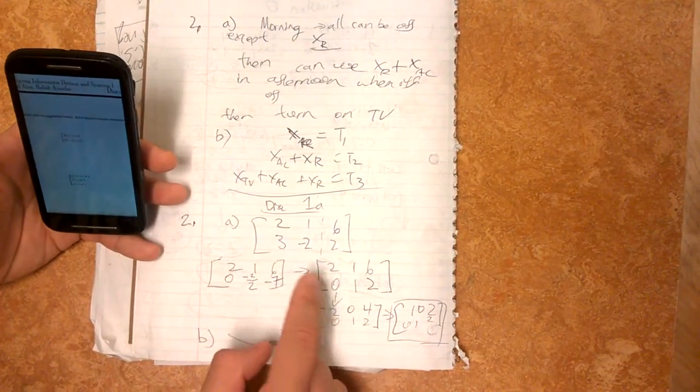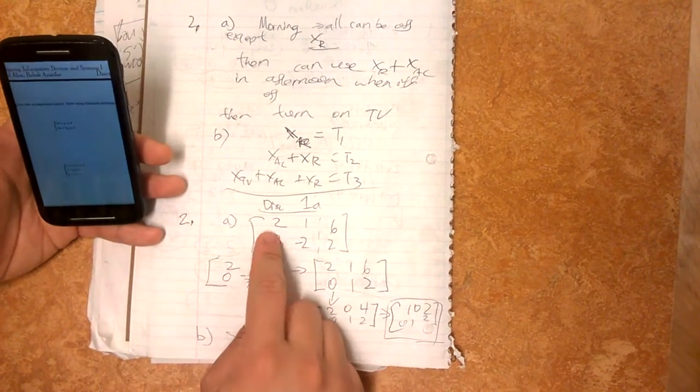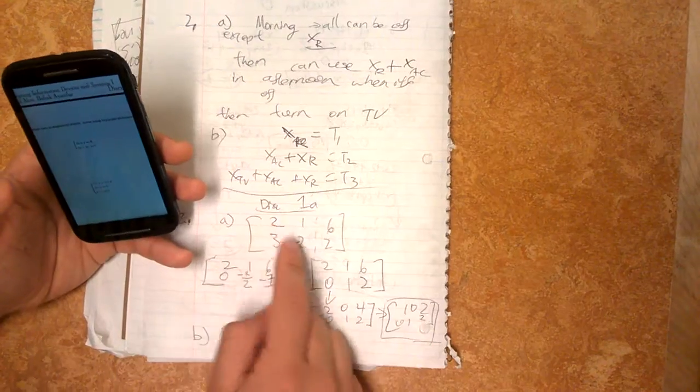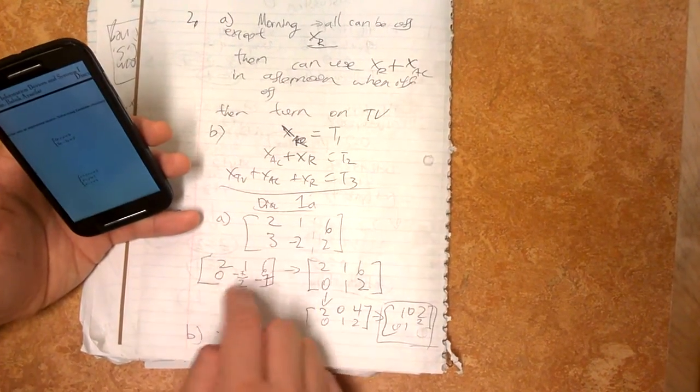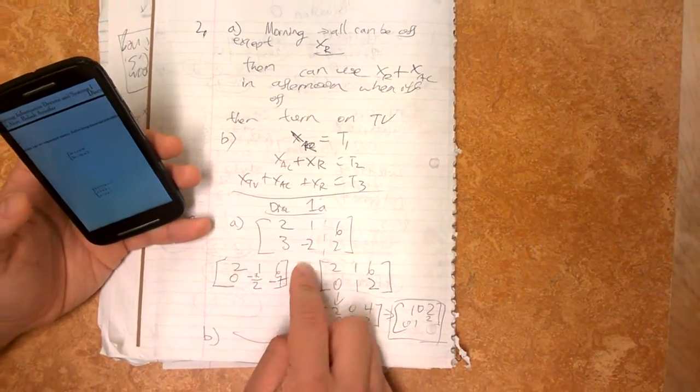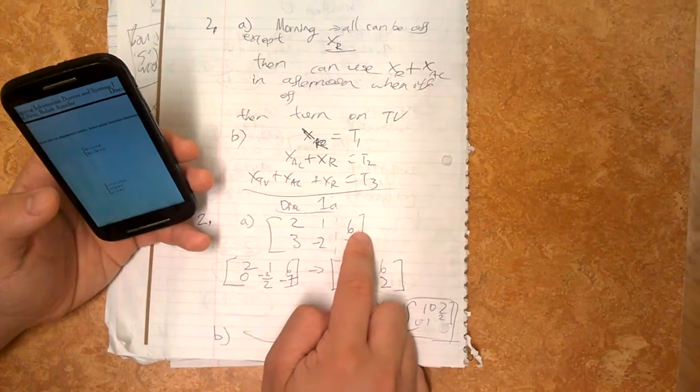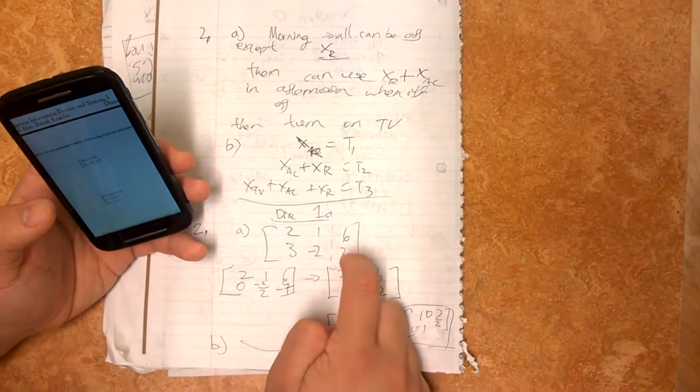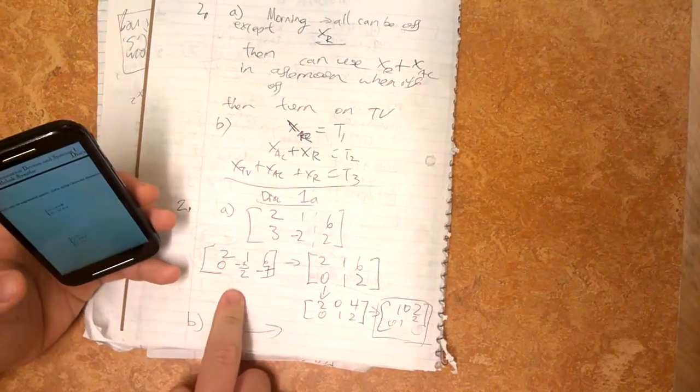So this is 2, 1, 6, and this is 3, negative 2, 2. To get to this, you have to multiply by negative 3 halves here and add it. So that becomes 0 here. Negative 3 halves minus 2 is equal to negative 7 halves, and negative 3 halves times 6 is negative 9, plus 2 is negative 7. So that gets us to this stage.